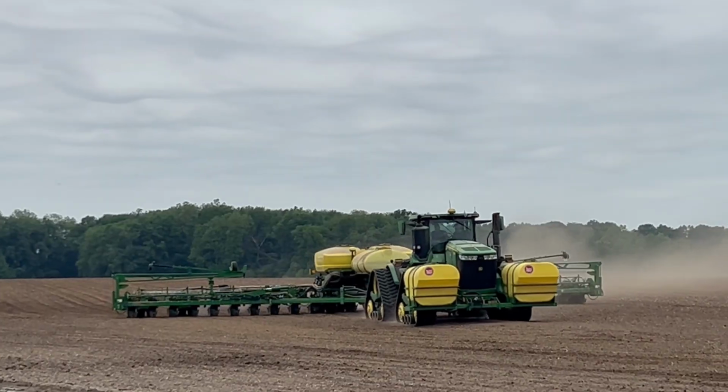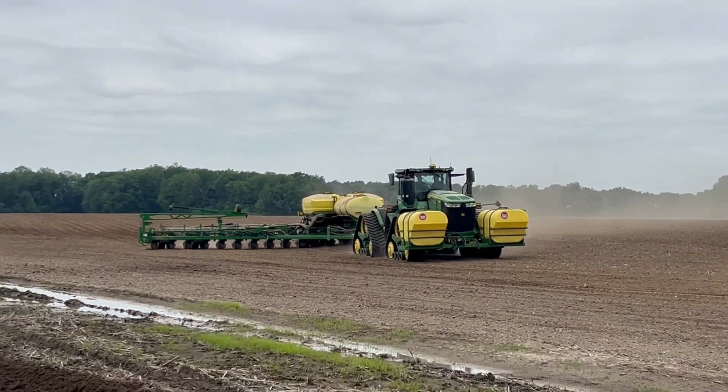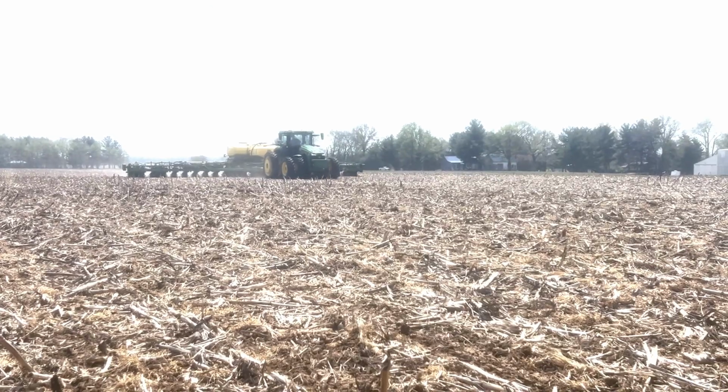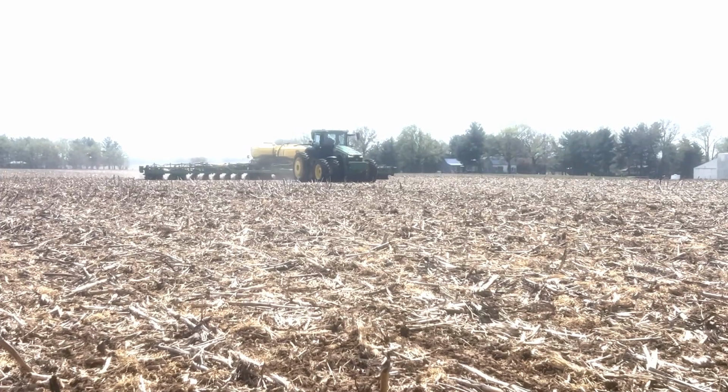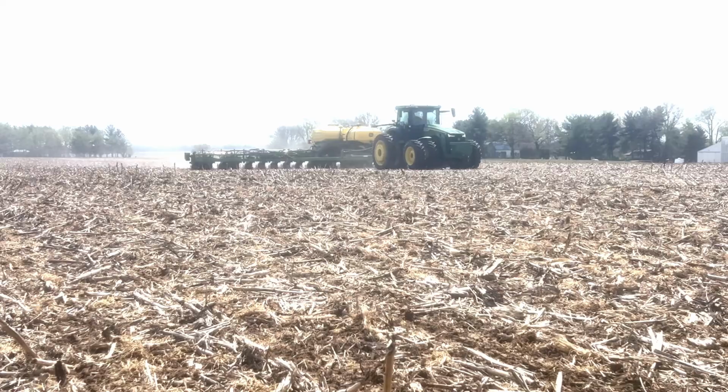As we look at 2026 and trying to be as efficient as we can with our inputs and maximizing our yield on every acre, looking into a urease inhibitor, especially when we've got warm, windy days, may be worthwhile.